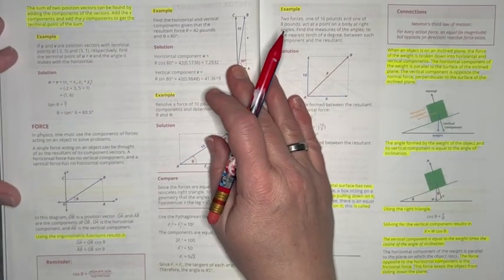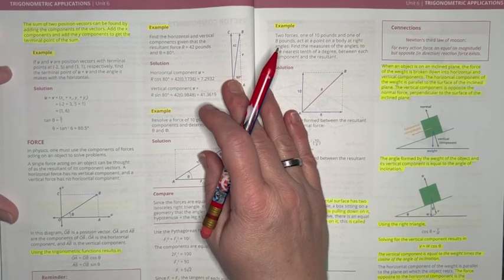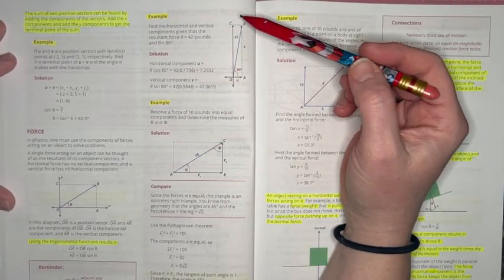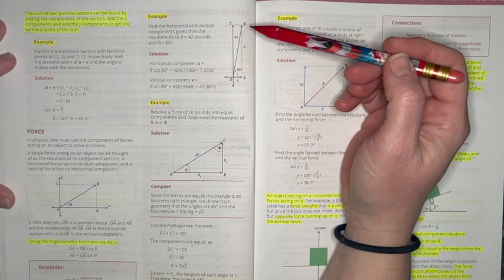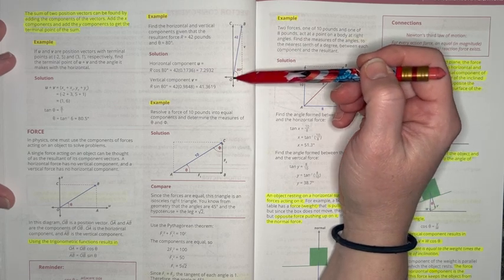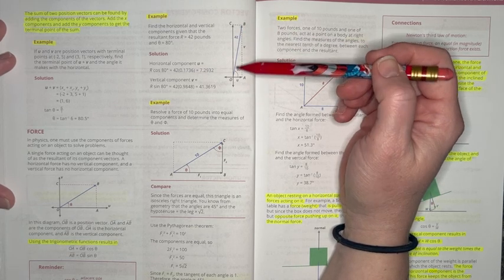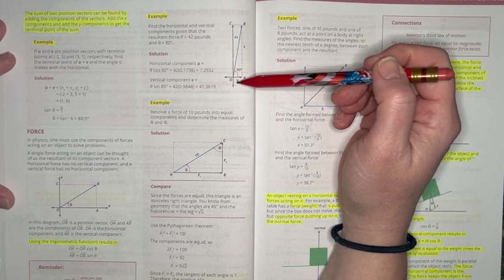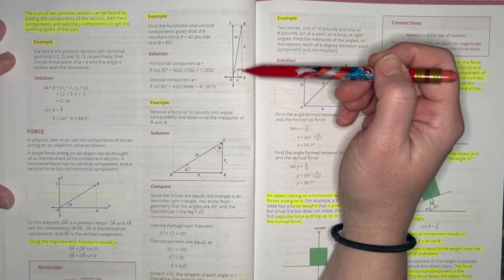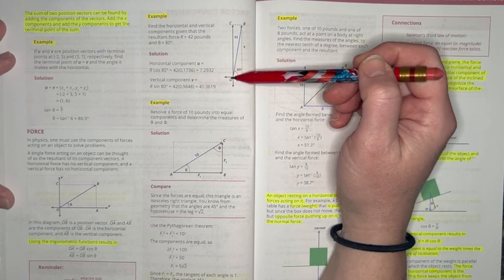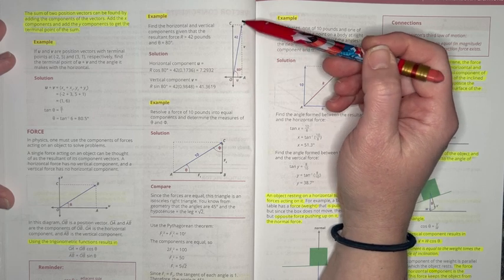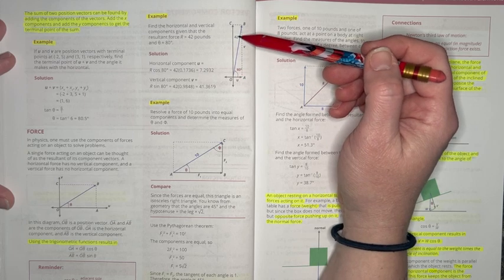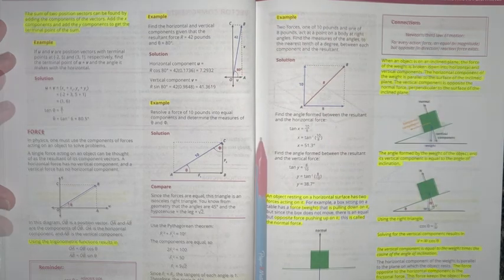At this example, top of page 34, second column: find the horizontal and vertical components given that the resultant force R is 42 pounds and theta is 80 degrees. They want you to solve for u and v, our x value technically, and our y value. They've given you the angle and the resultant.